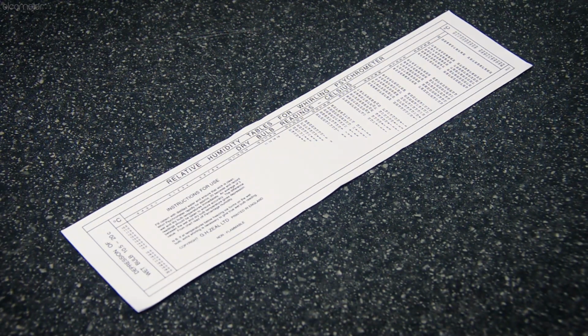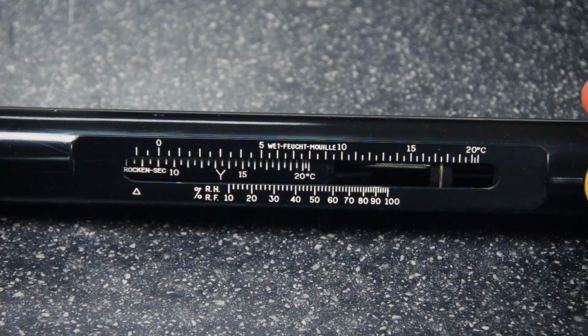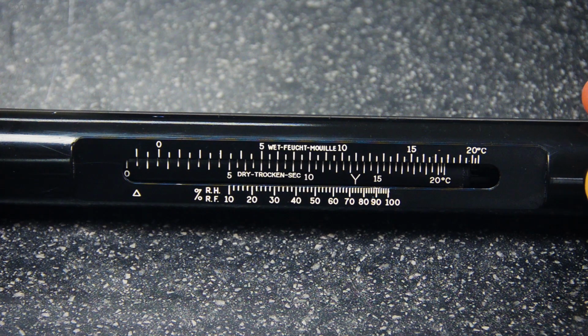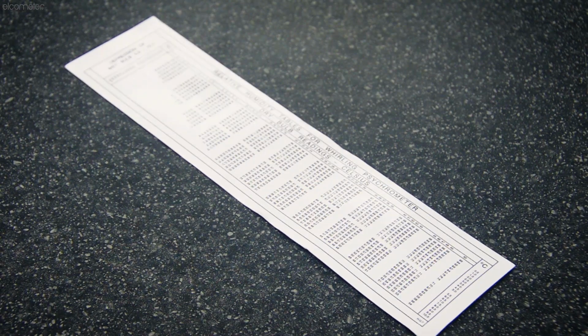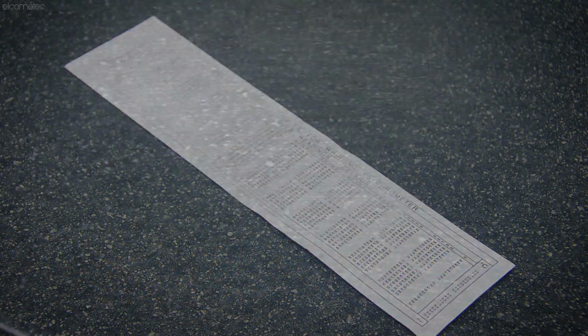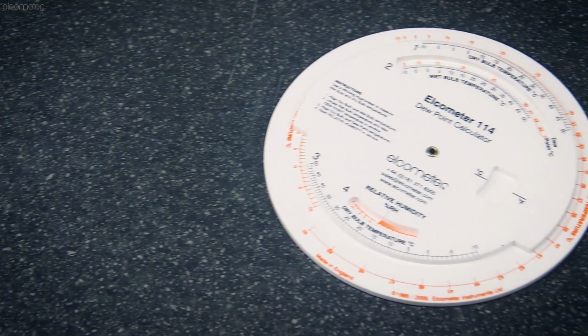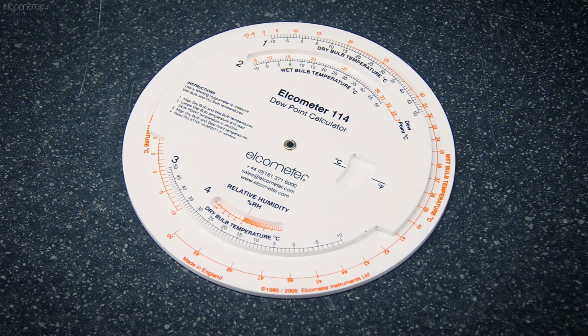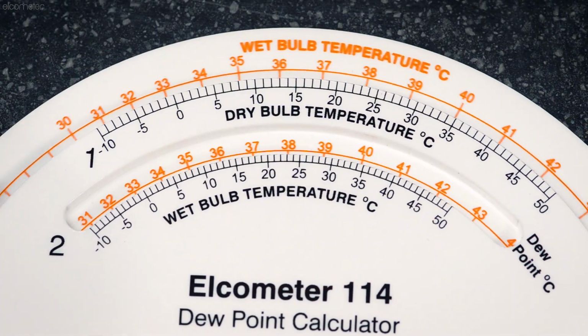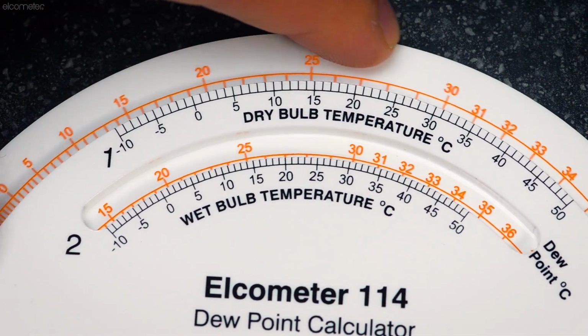Once you have your results, typically conversion tables are then used to determine the relative humidity and dew point temperature, like the ones supplied with the Elcometer 116 hygrometers. Alternatively, the Elcometer 114 dew point calculator provides a quick and easy way to determine these values, and we show you how it works in our Elcometer 114 video.